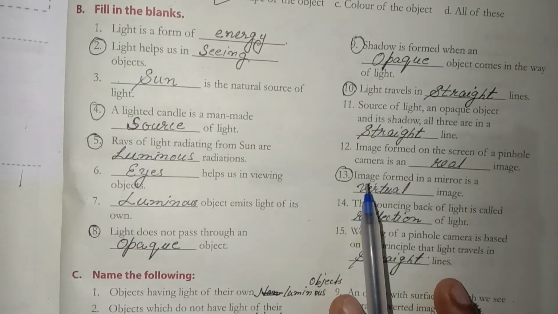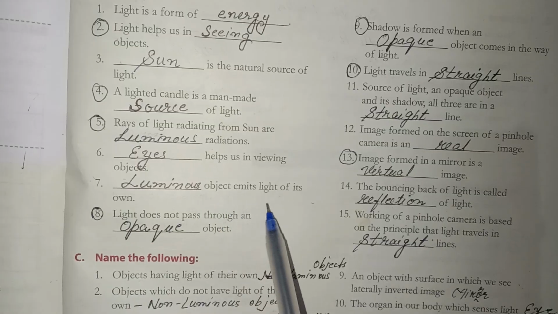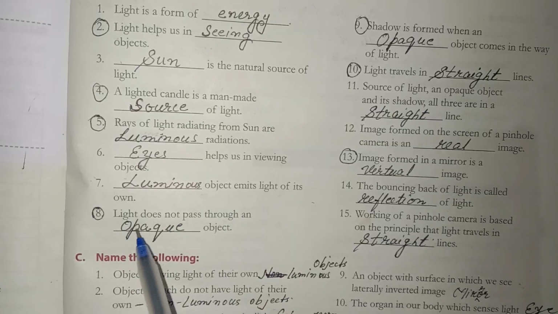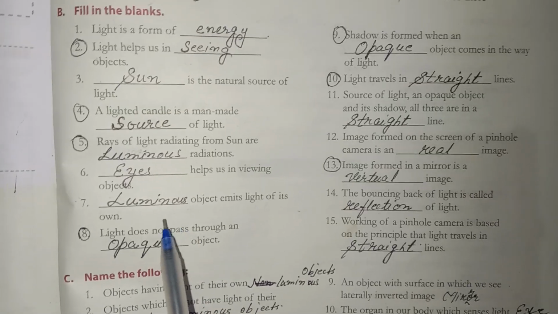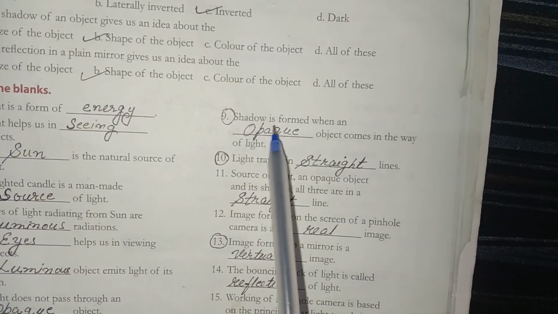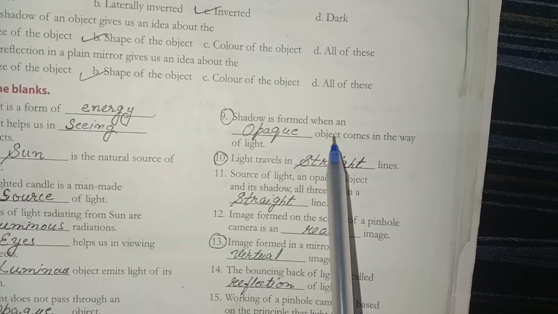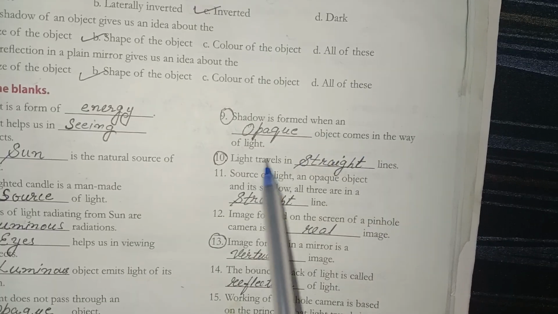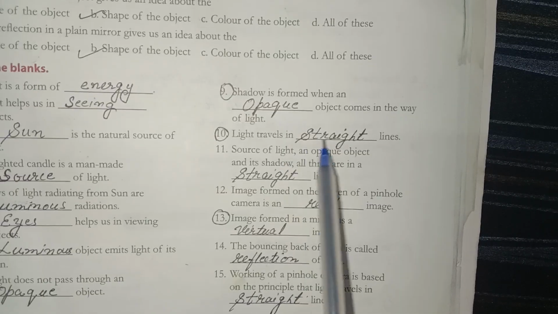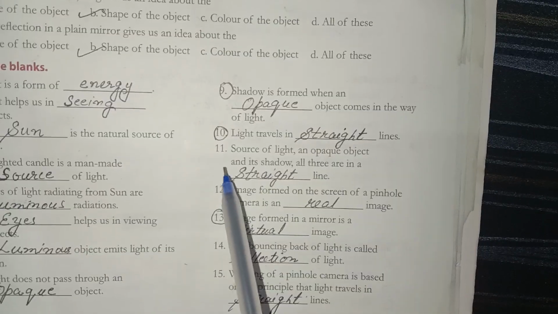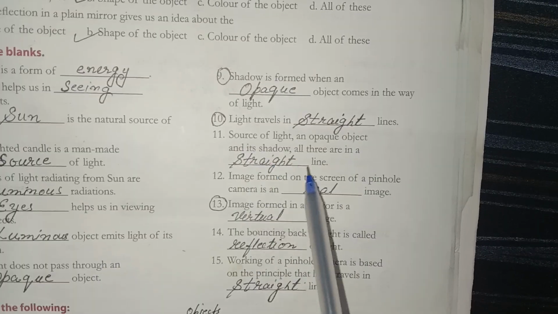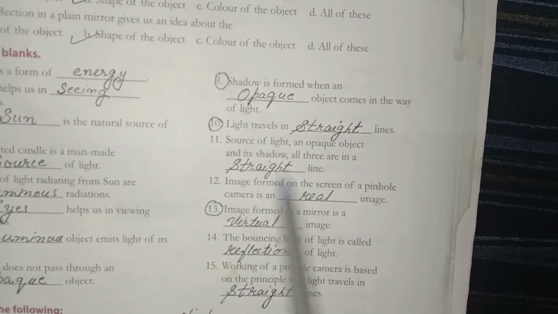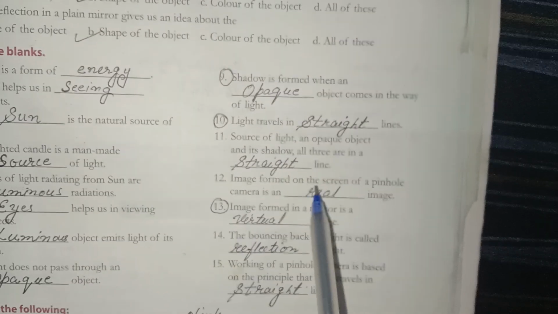Then number 7. Luminous object emits light of its own. Eighth, light does not pass through an opaque object. Ninth, shadow is formed when an opaque object comes in the way of light. Tenth, light travels in straight lines. Eleventh, source of light, an opaque object and its shadow, all three are in a straight line.